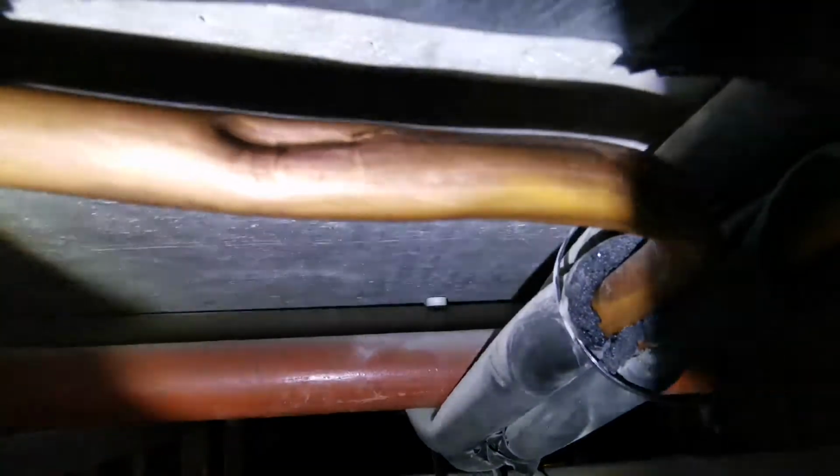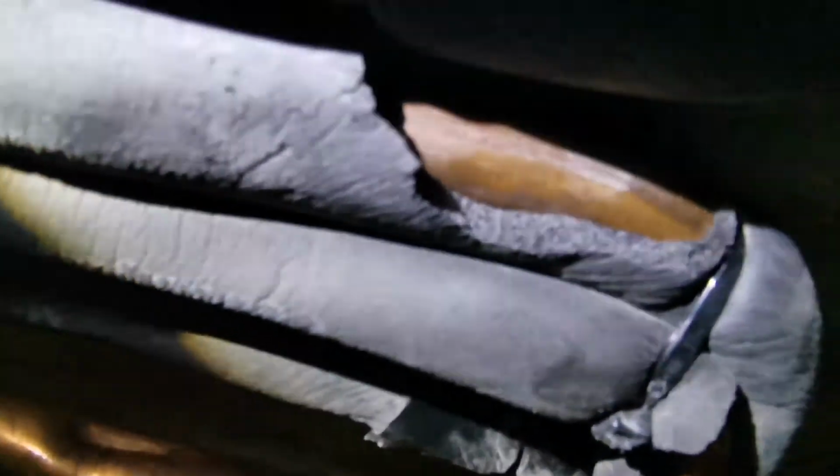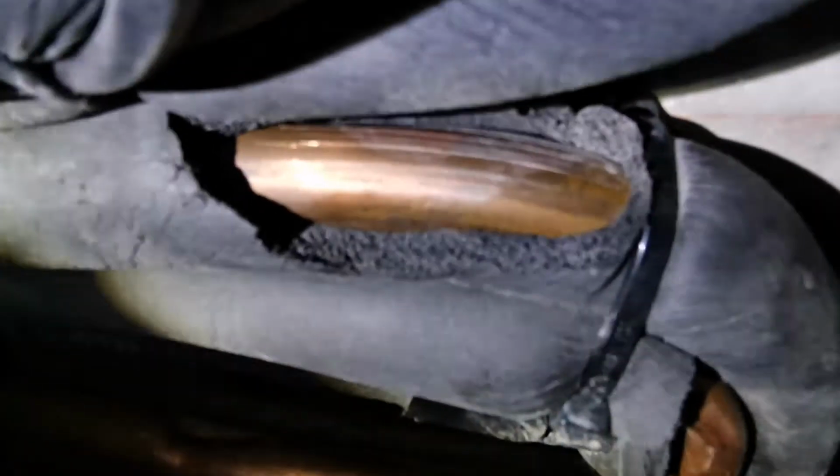Alright, so we found the source of the leak, and I've got one thing to say: poor piping practices. I'm not going to shame any company, but this is unacceptable. You cannot leave piping in this condition. Now look at that. Look at the marks on that pipe over there. When you take the light off, look at the marks on that pipe there. All I can say, guys.